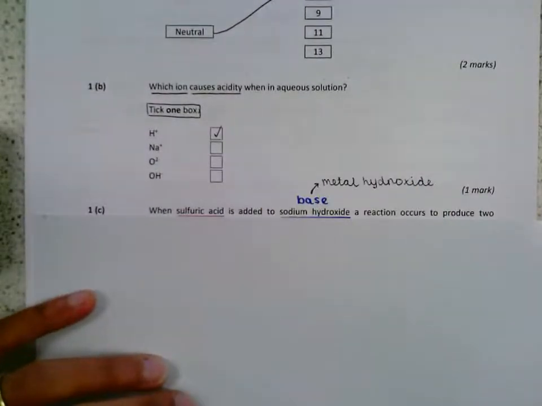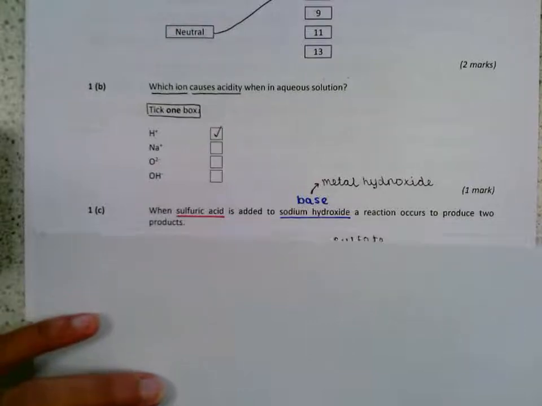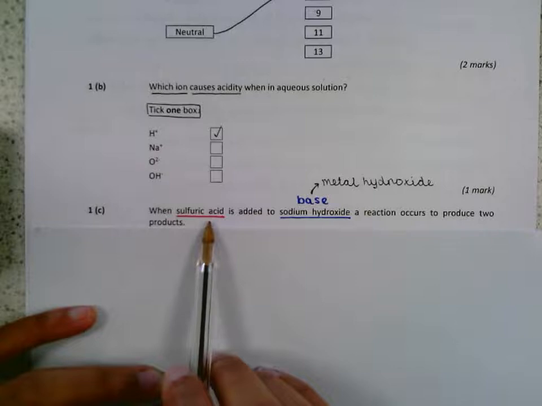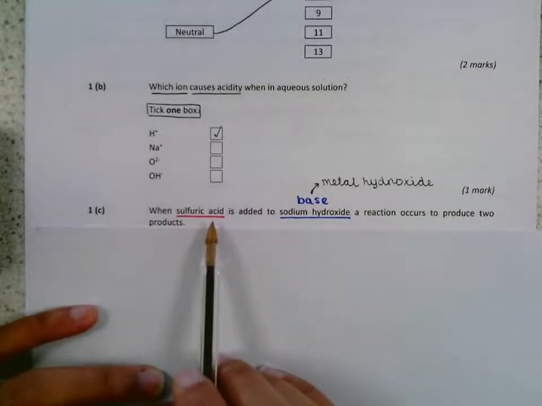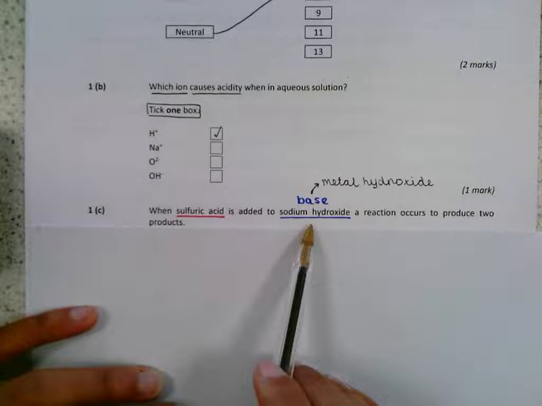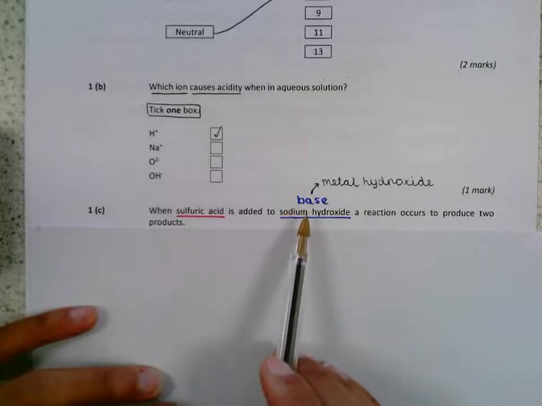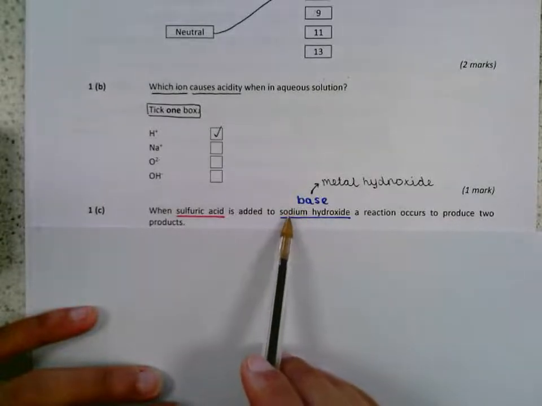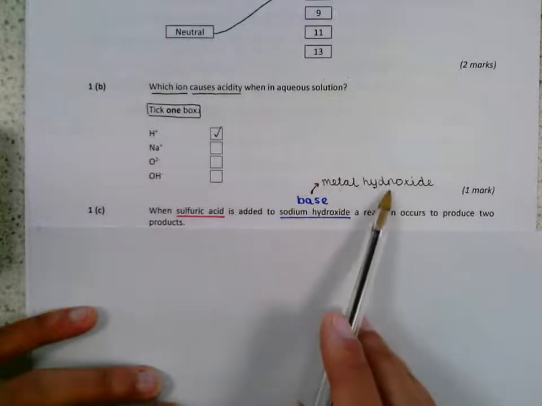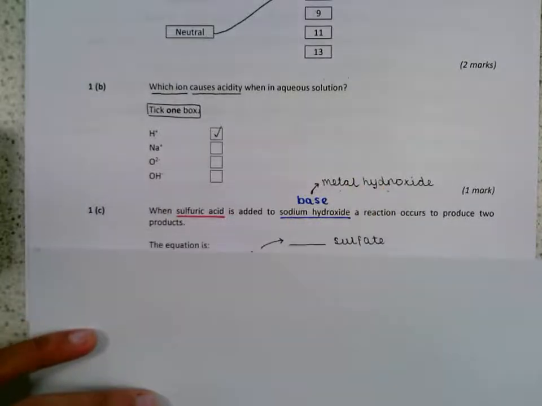When sulfuric acid is added to sodium hydroxide, a reaction occurs to produce 2 products. So sulfuric acid turns universal indicator red because it's got a pH lower than 7. Sodium hydroxide is an example of a base, and that has a pH above 7. And in this case, sodium hydroxide is a metal hydroxide. So it's a metal and then OH.